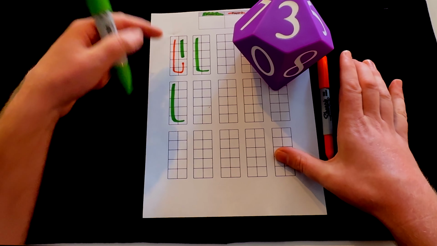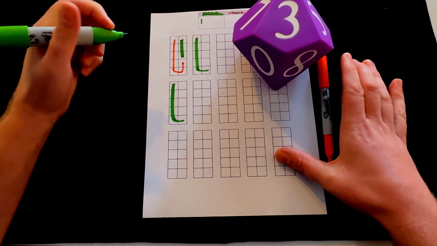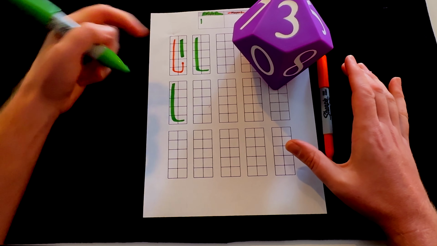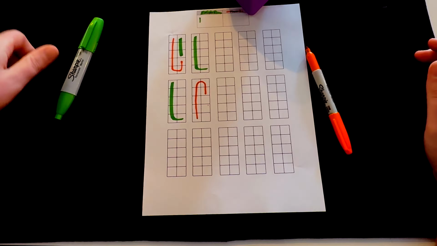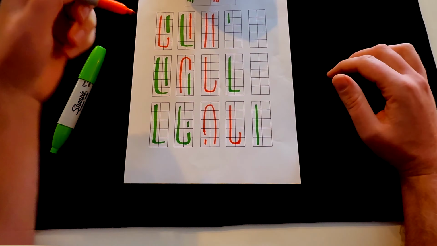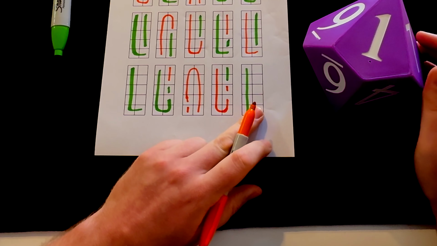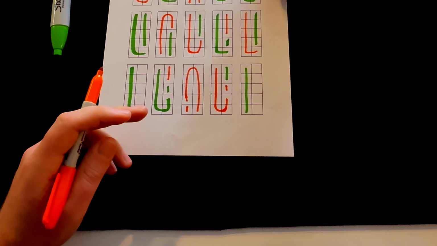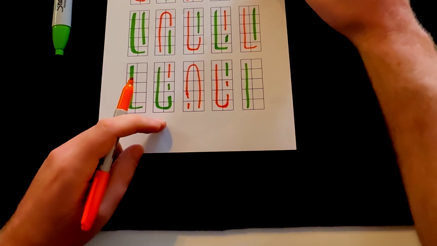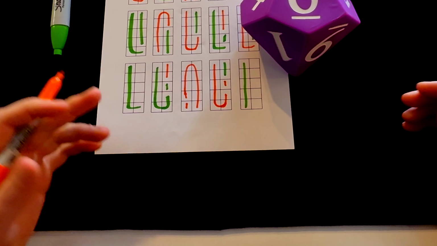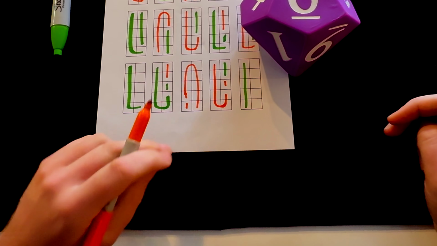Now, once a tens frame has been completed, we get 1 point. So we can start making a tally mark up in the player 1 box there. The game continues until every tens frame has been completely filled. Now you can see we've only got 1 left here. Now, if you happen to roll a number that's too big for the spot, such as this 6 here, then you skip your turn. So you can never go over 1 tens frame.